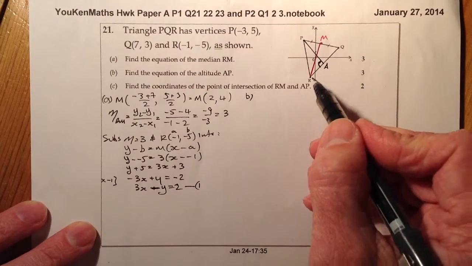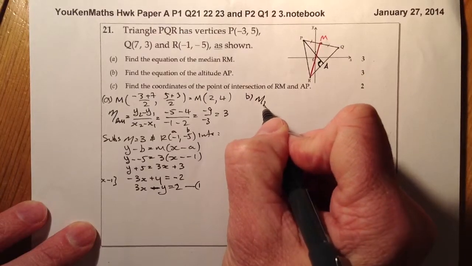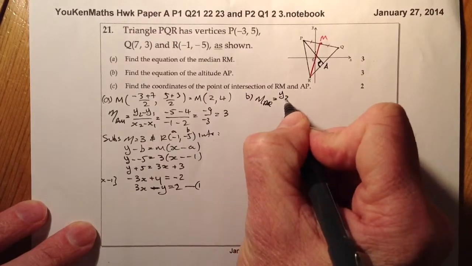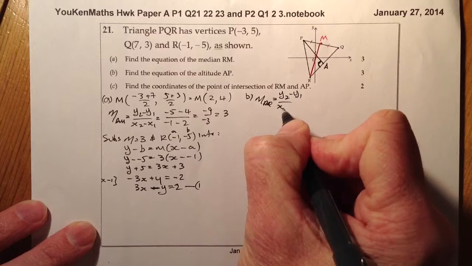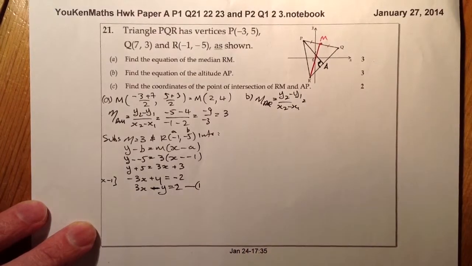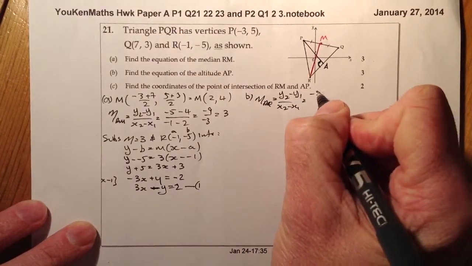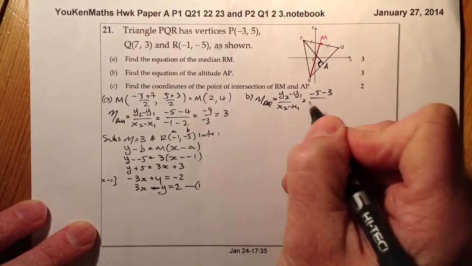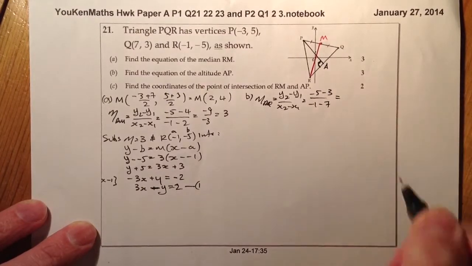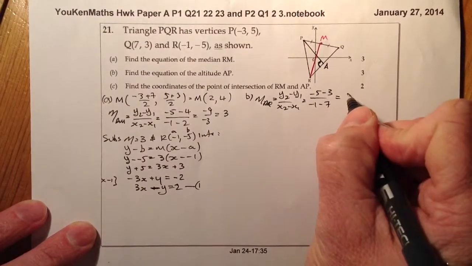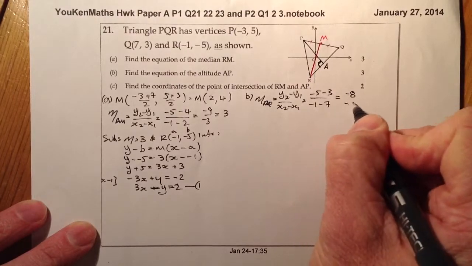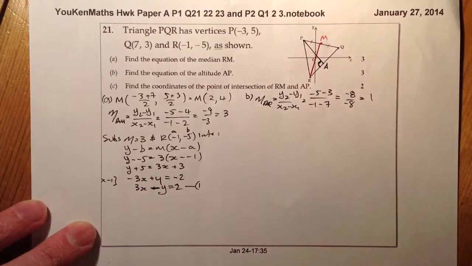So let's find the gradient of RQ first of all. Gradient of RQ is y2 minus y1 all over x2 minus x1. Substitute my values in and just work that through. So I should have minus 8 on the top, minus 8 on the bottom, and they'll divide out to give me 1. So that's my gradient of 1.